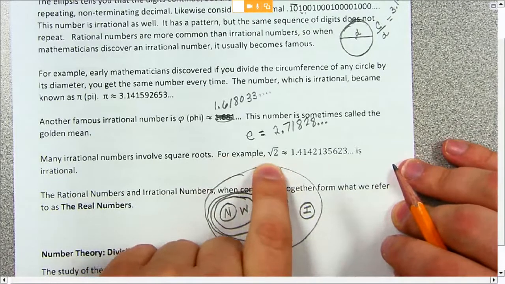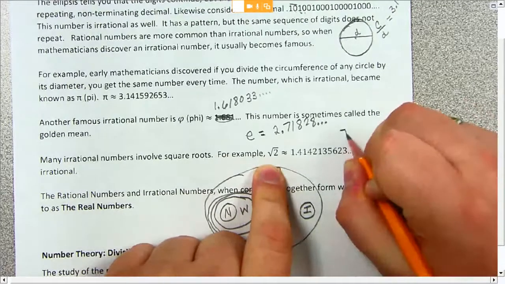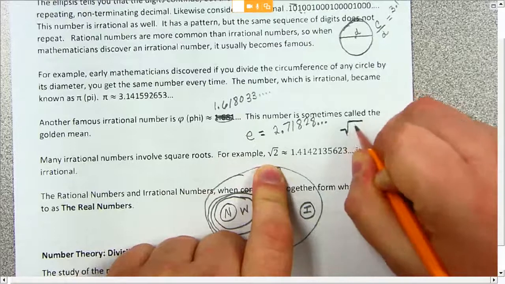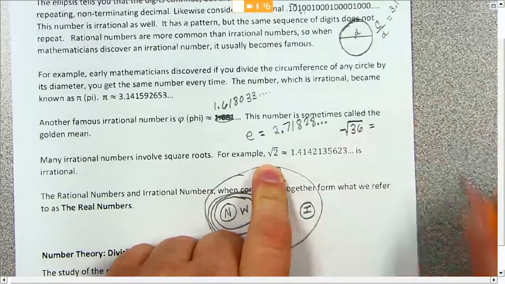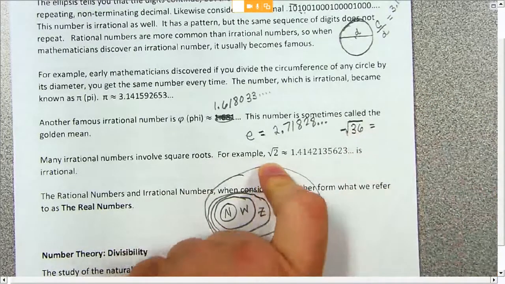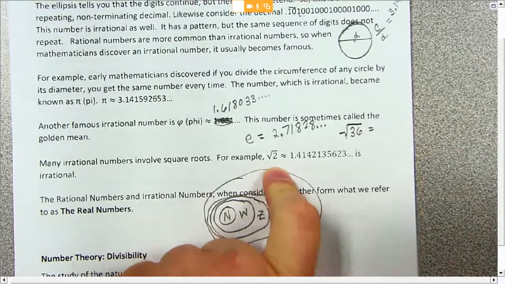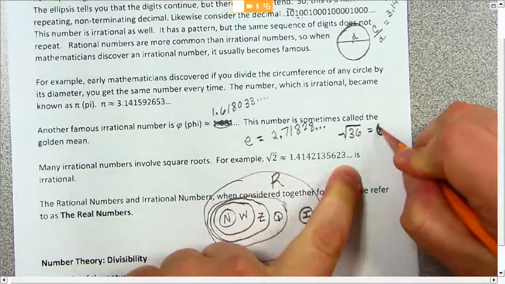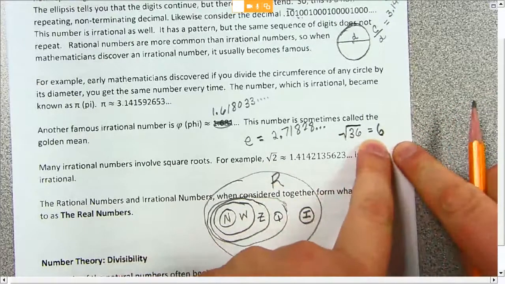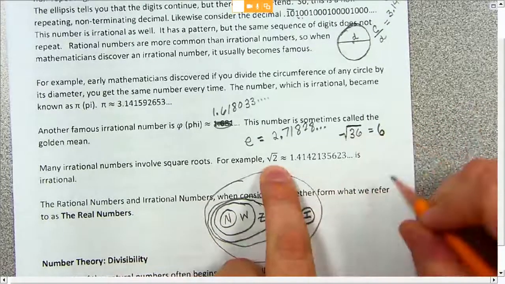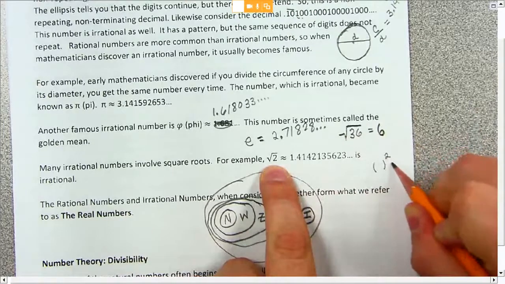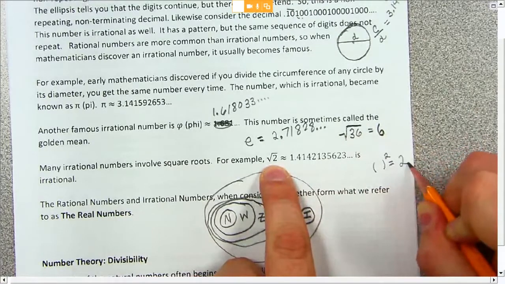So if I have the square root of 36, well, I know that the square root is what you have to square to get this number. Well, I know that if I square 6, I will get 36. So the square root of 36 equals 6. That's a natural number, right? But there's nothing that I can square, no nice number that I can square and get 2.